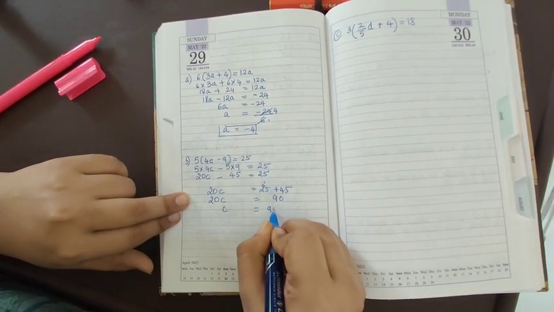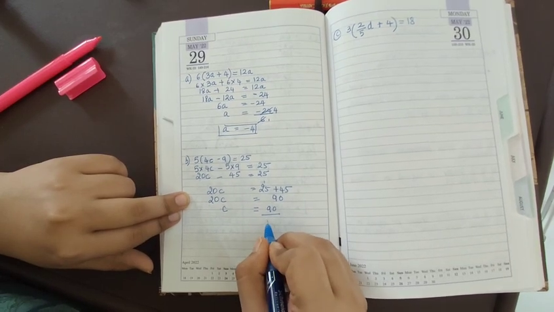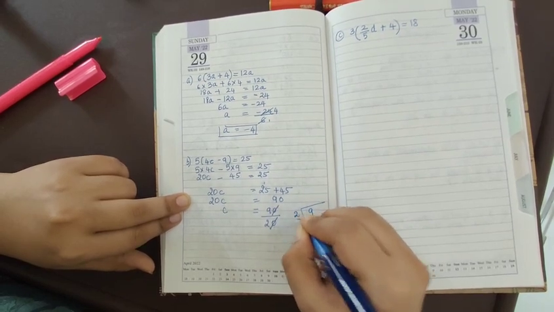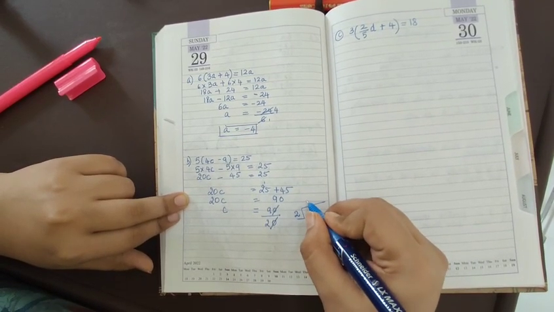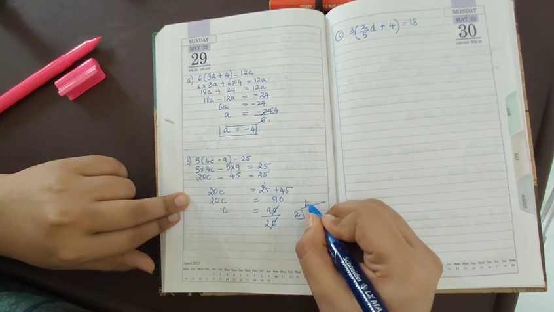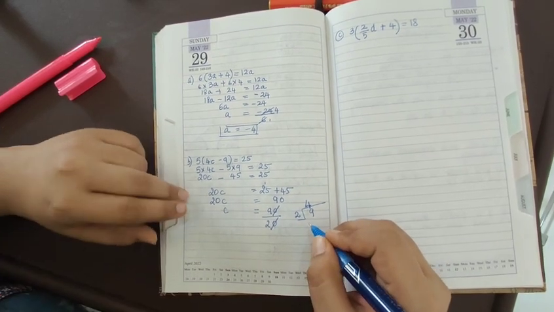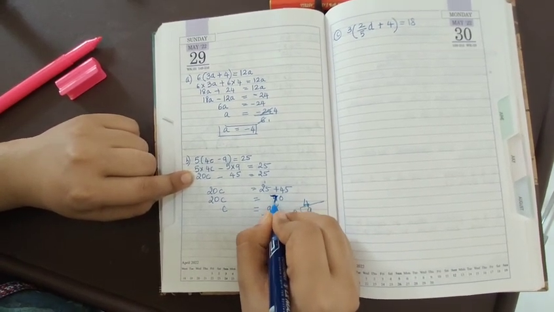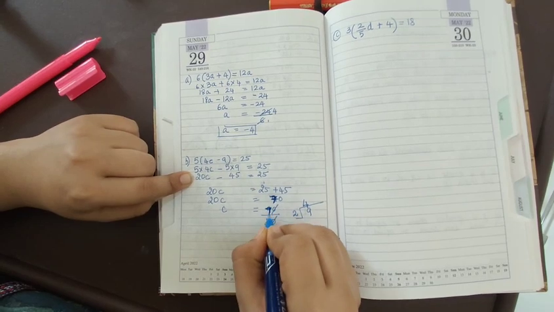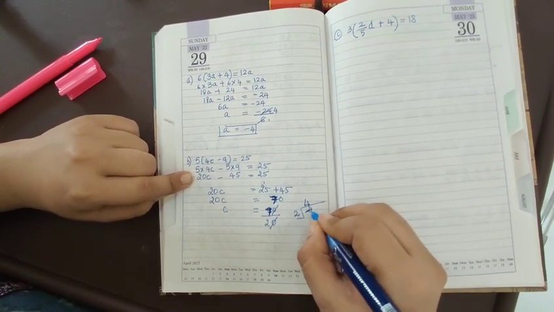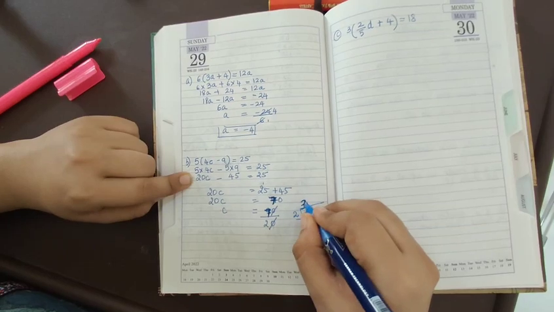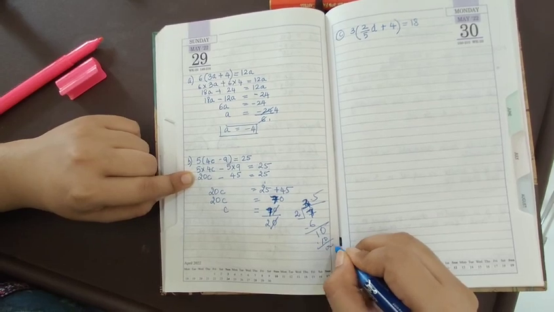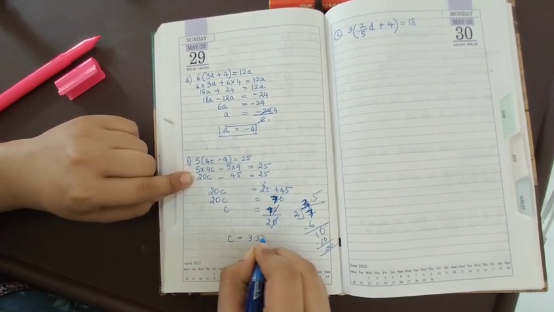Now c is equal to 70 divided by 20. 0 0 will go away, and 2 3s are 6, 2 5s are 10. Okay, therefore c is 3.5.